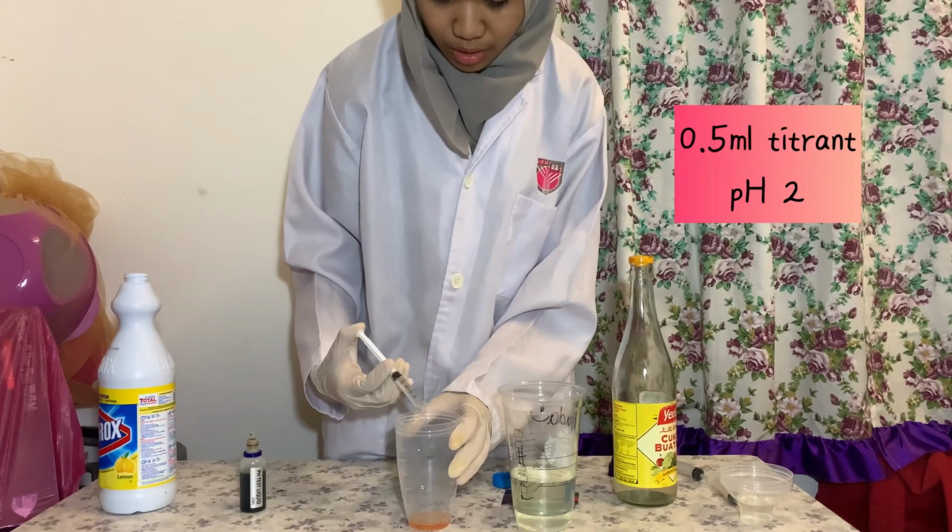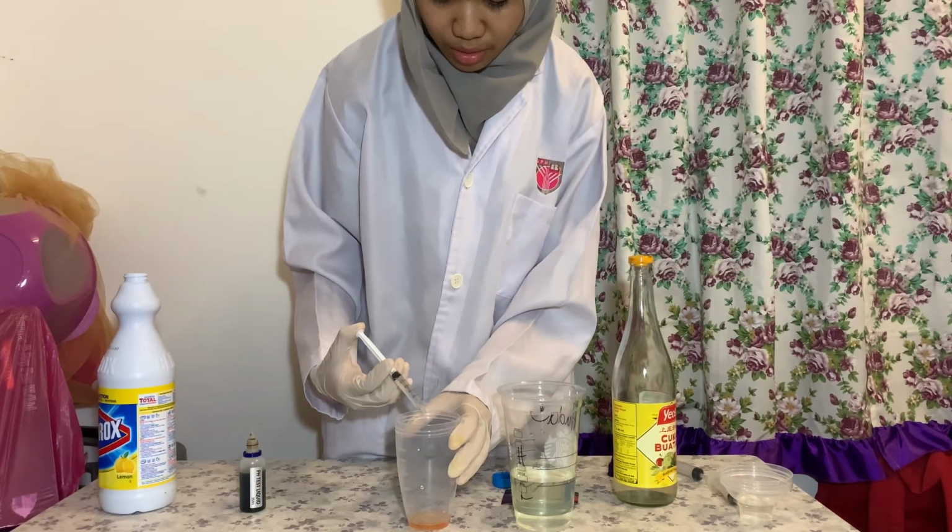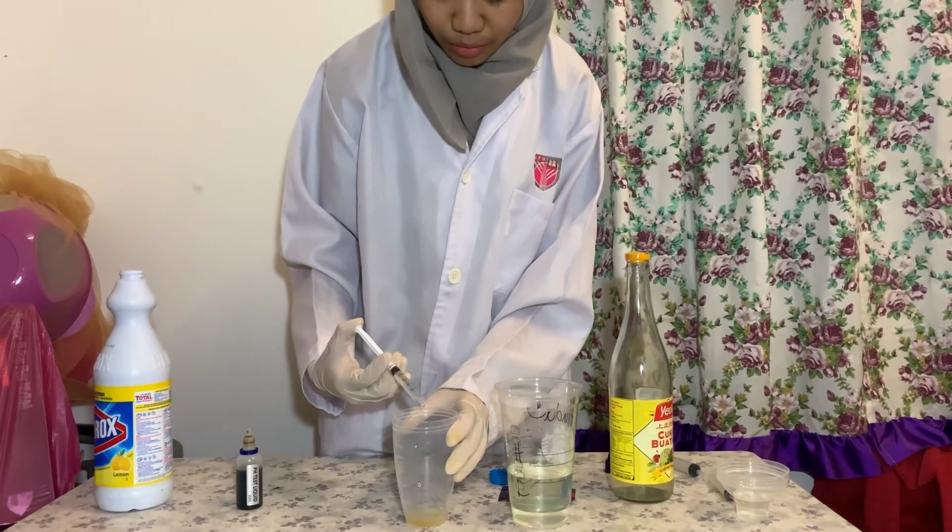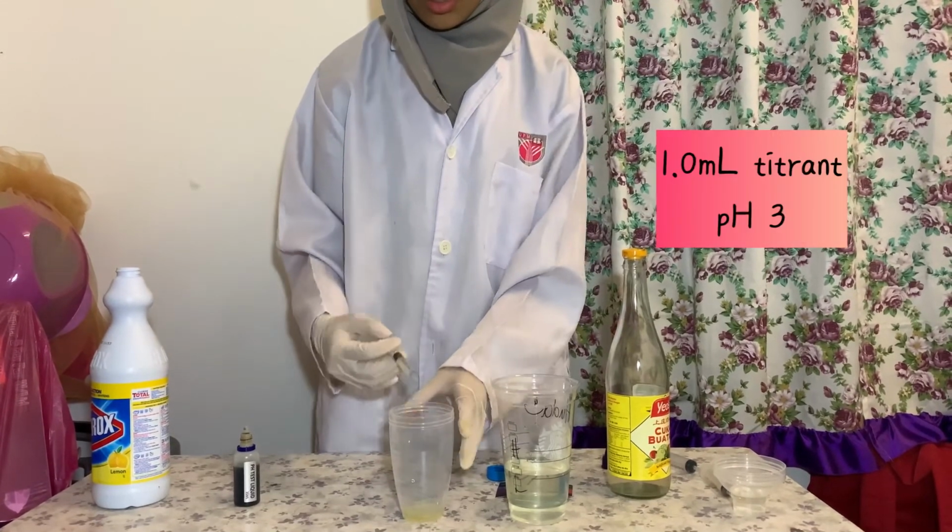The solution turns orange at 0.5 ml of titrant. The solution turns yellow gradually after 0.5 ml of titrant is added.